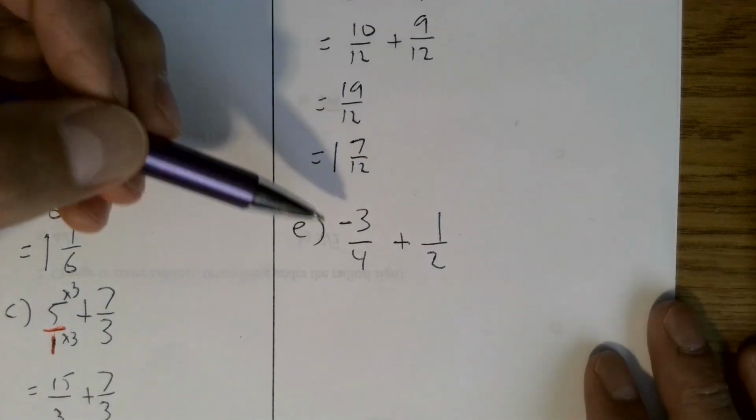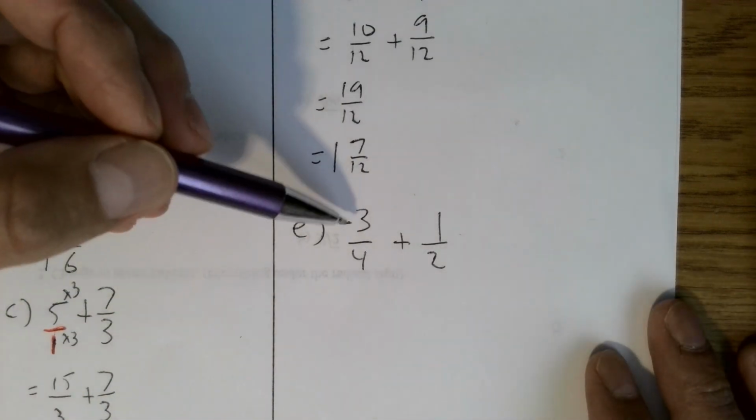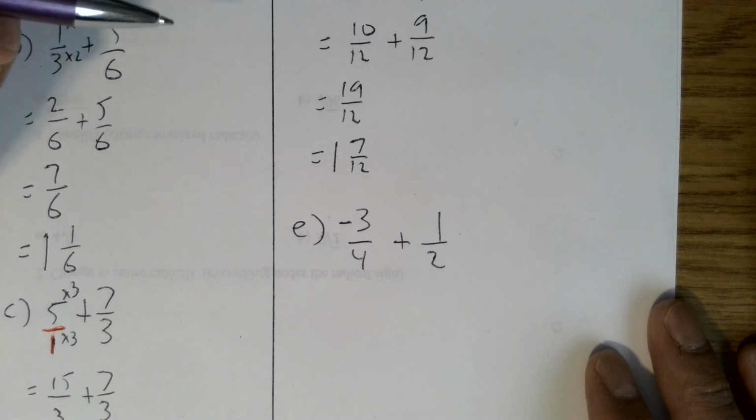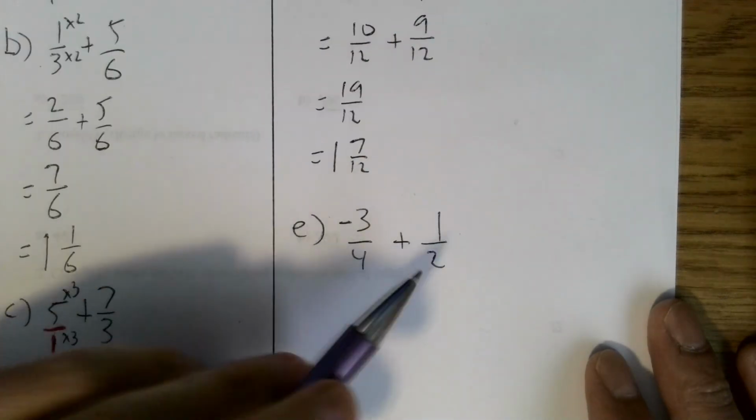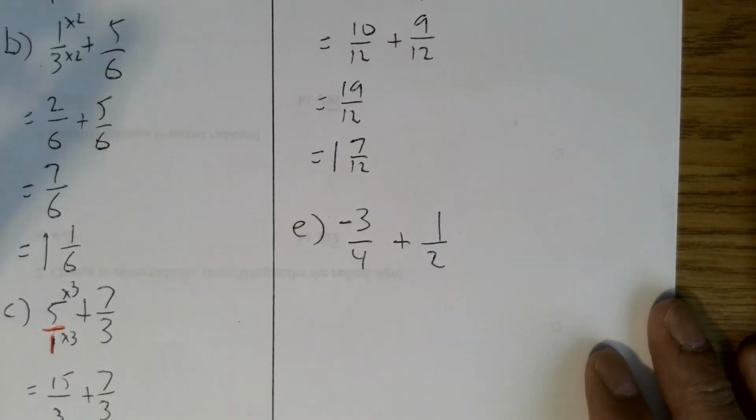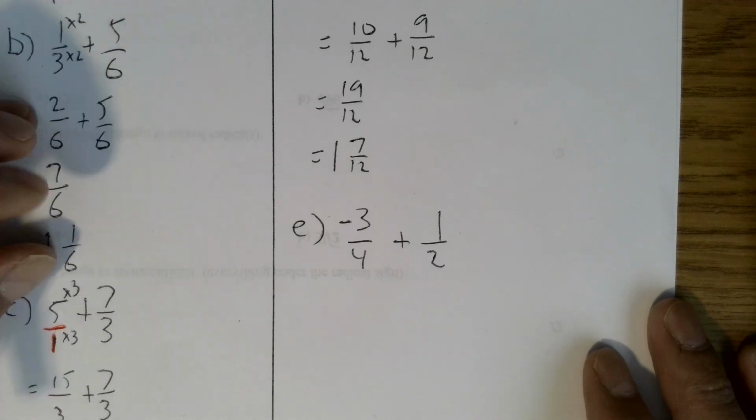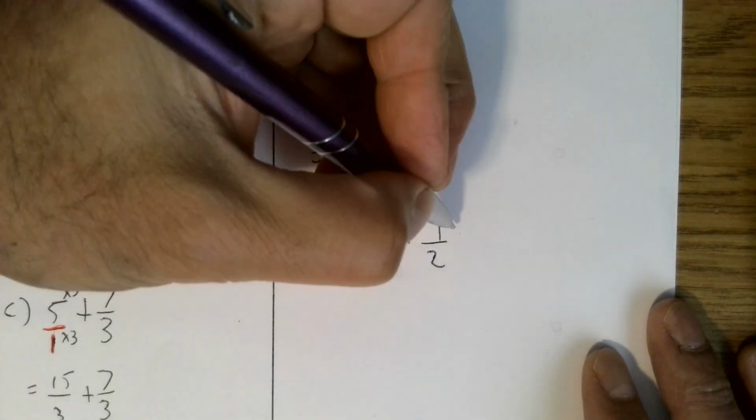I think about this as I owe 3 slices of 4-slice pizza. And over here I would have 1 slice of 2-slice pizza. Okay, same as usual, we're going to get a common denominator. In this case it'll be 4.